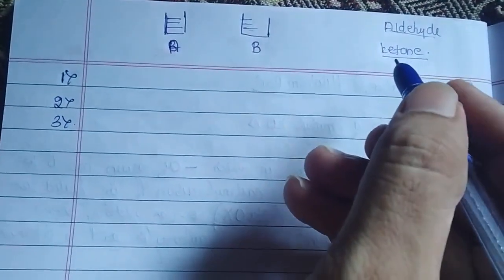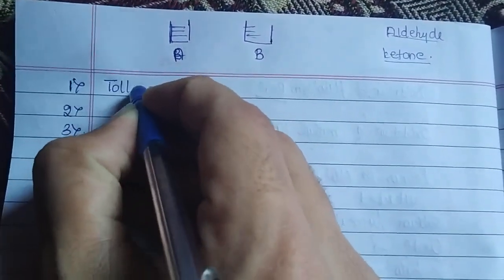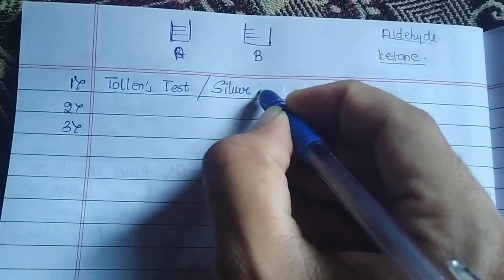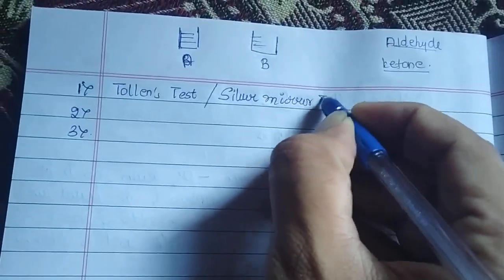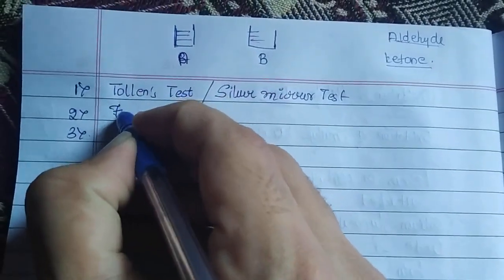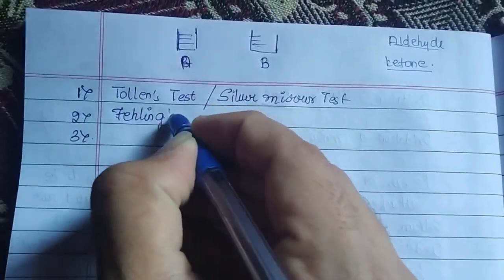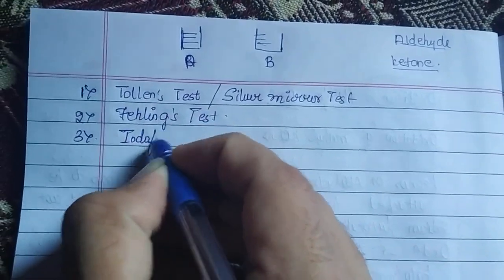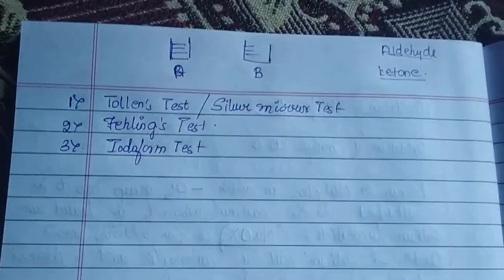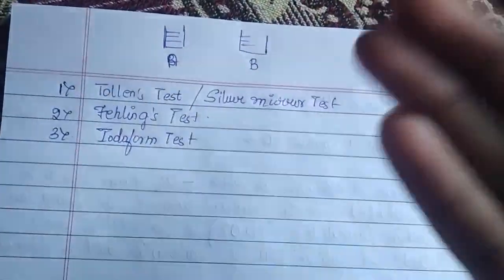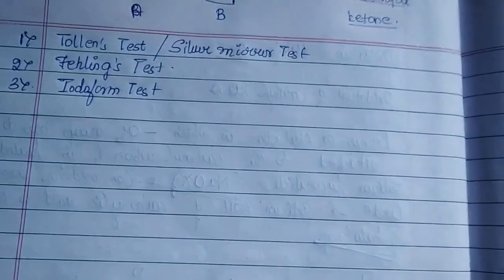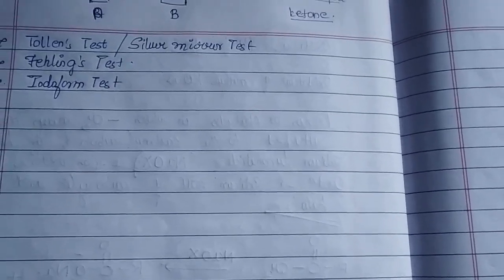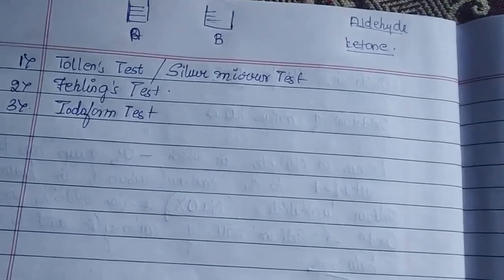First of all, I will write those names. First is called Tollen's test. It is also called the silver mirror test. Second one is called Fehling's test, F-E-H-L-I-N-G's test. And the third one, we can call it the iodoform test. In today's video, we are going to deal with these tests one by one with a practical demonstration. This video will be interesting because for each test, I have also included a video with a practical demonstration of these three tests.